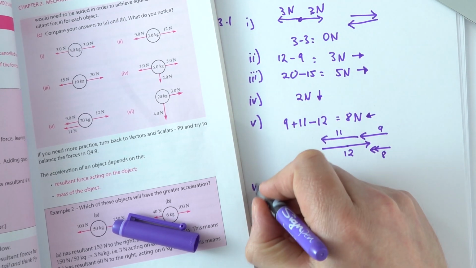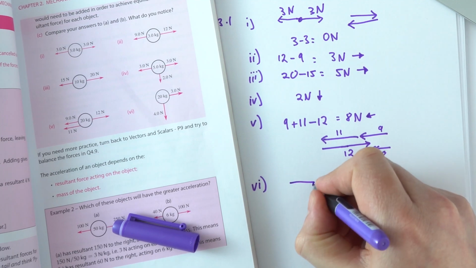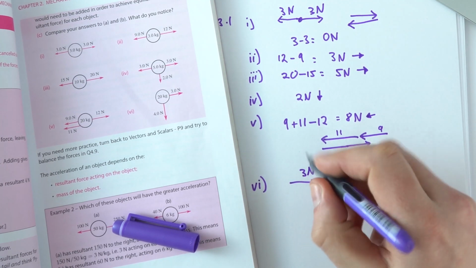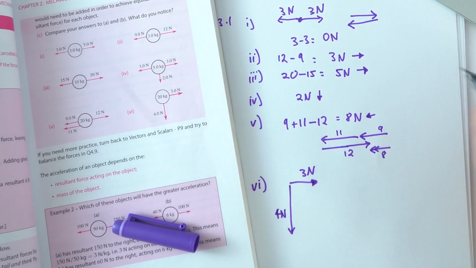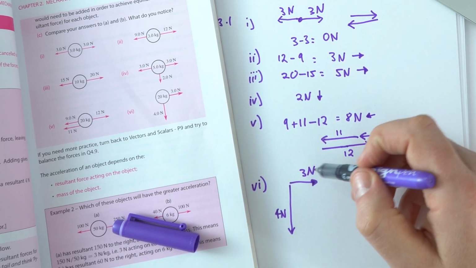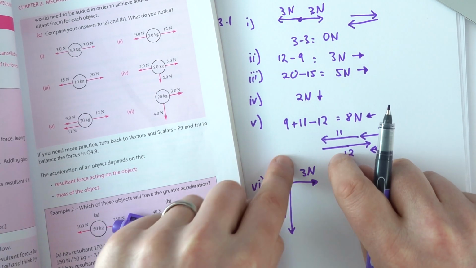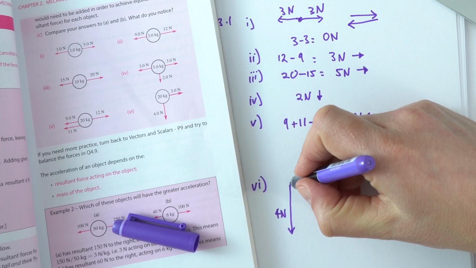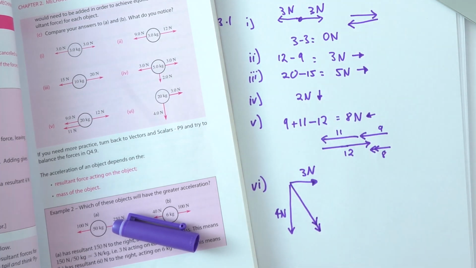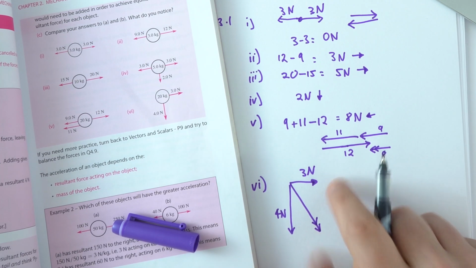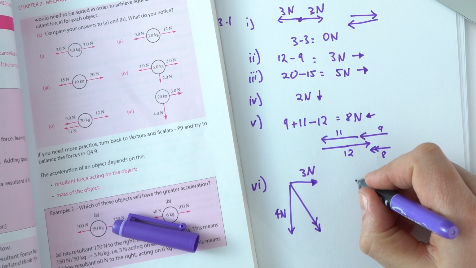And then finally, number 6, we've got a force of 3 newtons to the right. We've got a force of 4 newtons down. Now, what we have now are forces at right angles to each other, and effectively it's going to be slightly to the right and down, and the resultant force is going to be like this. So it's that much long and that much down. We can always think about this in terms of maybe adding the arrows end to end.